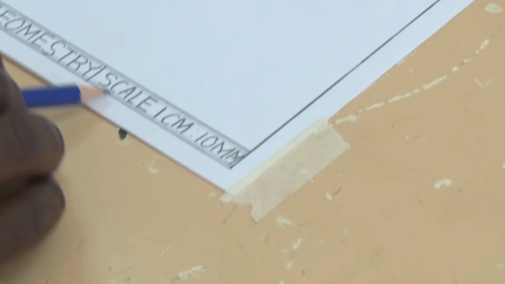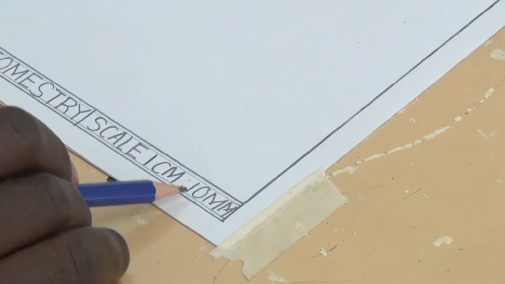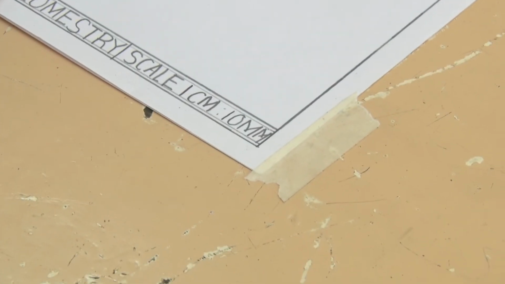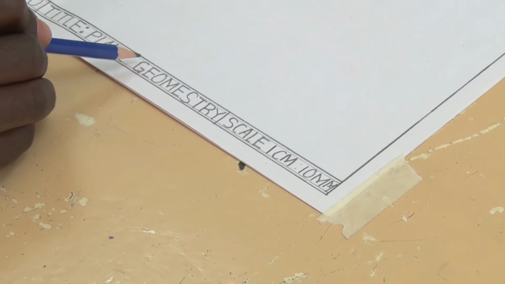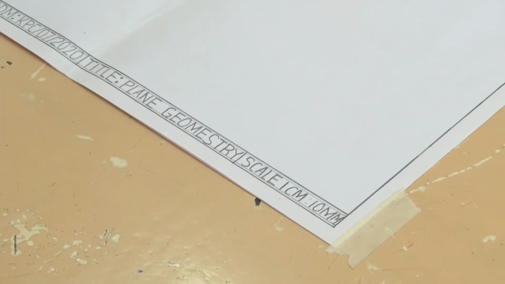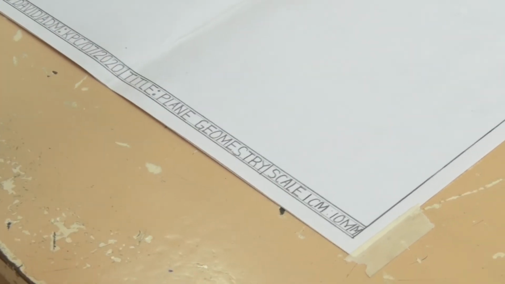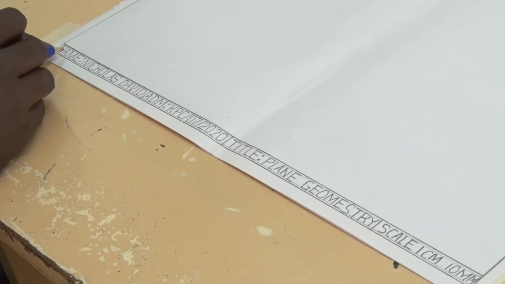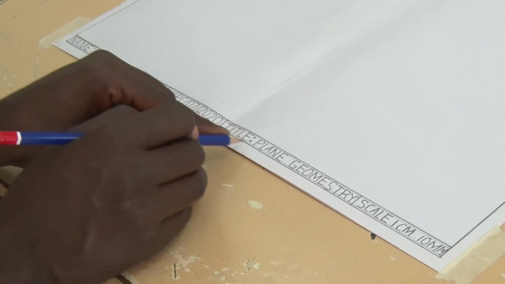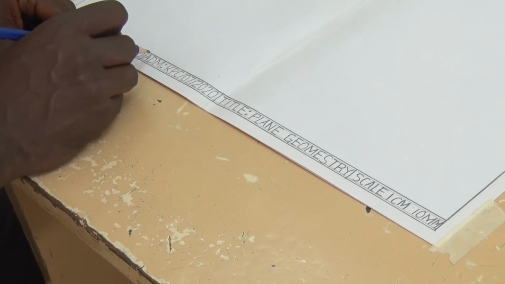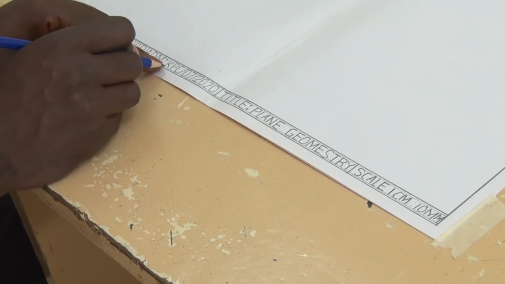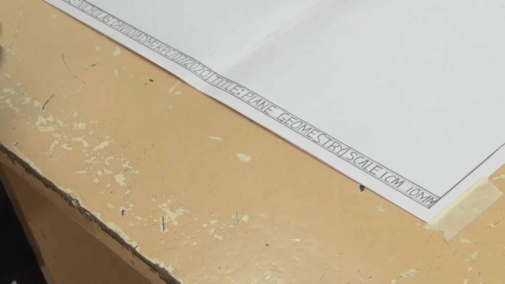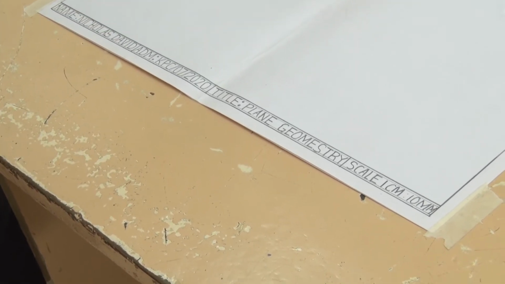So once the scale is 1 centimeter represents 10 millimeters, and the distance, again I repeat, from this dark line to this faded line is 1 millimeter. So you should draw whatever you are drawing inside the title block inside this faded line. You should not touch this thick line. So you should take note of that.